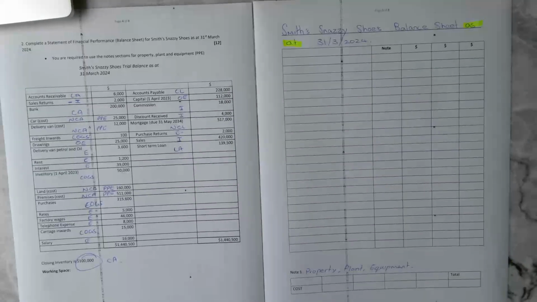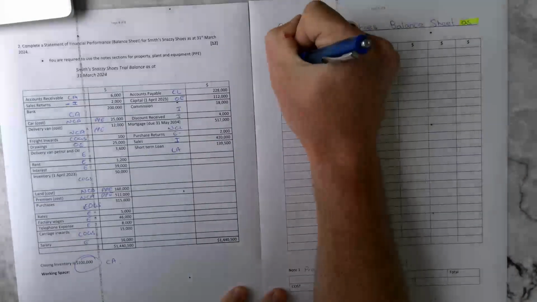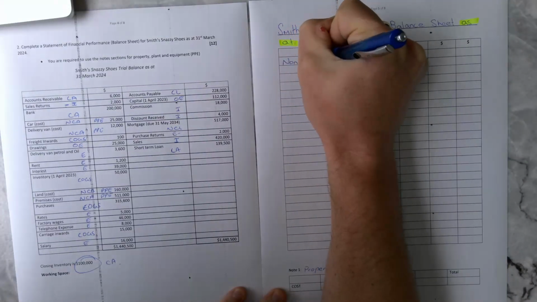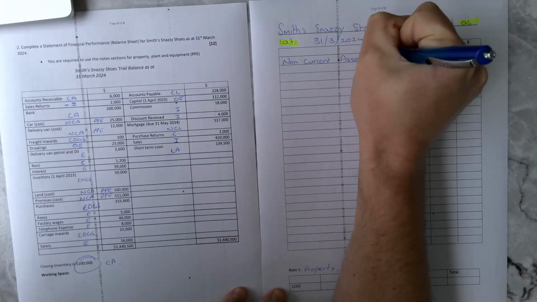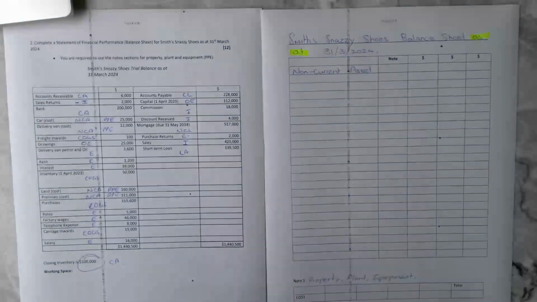Again, it doesn't matter whether you put current assets up first or current liabilities, current assets or non-current assets up first. As you've seen in most of my videos, I like to start with non-current assets, okay? But you can start with current assets. It does not matter either way, and you will get the same mark.